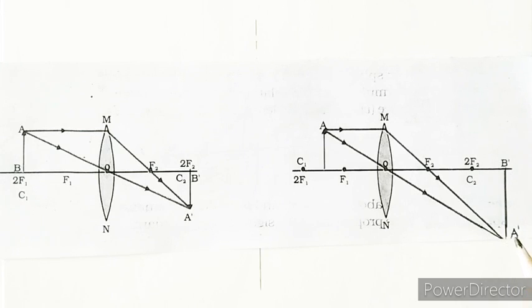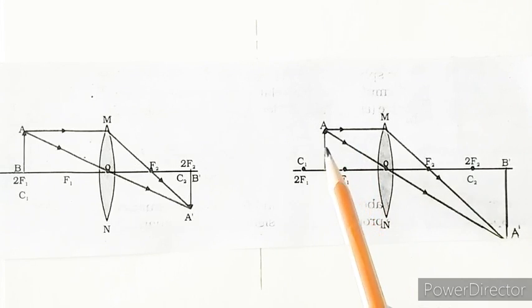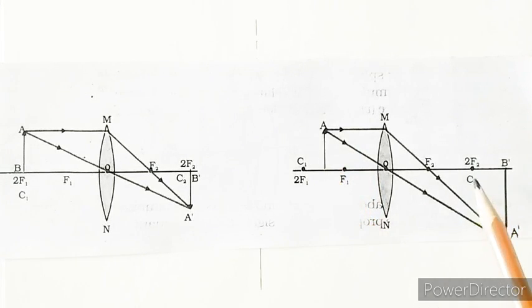So this is B bar, A bar. This is the image. So what is the position of the object? Between 2F1 and F1. What is the position of the image? Beyond 2F2. What is the size? See the size of the object. This is the image. It is enlarged. And what is the nature? It's on the other side, so it's called a real image, and real images are always inverted.